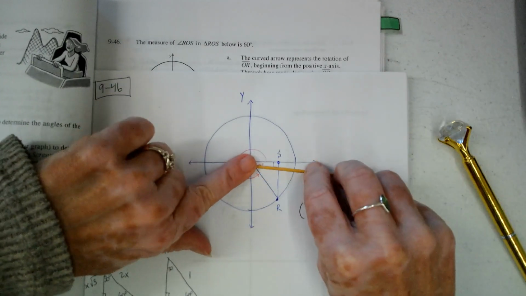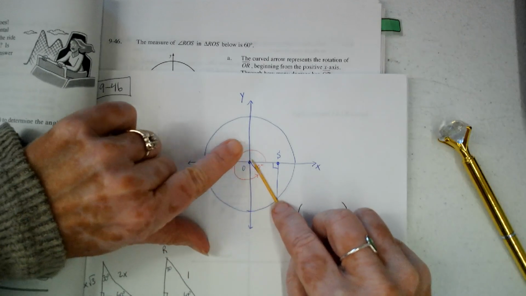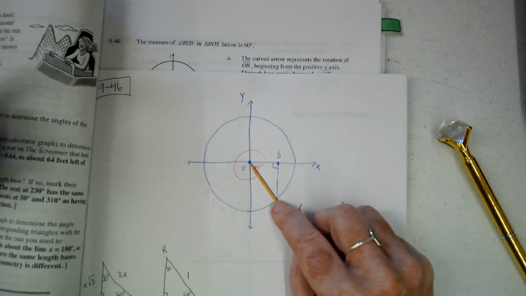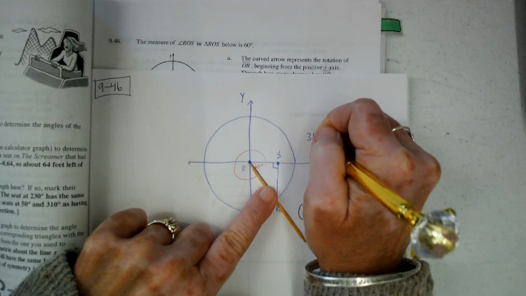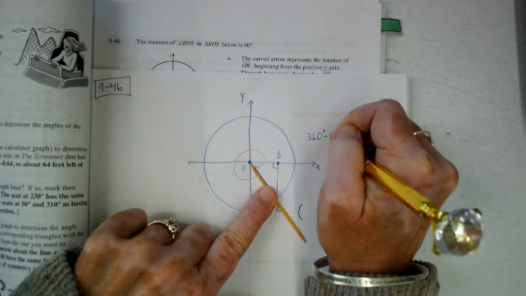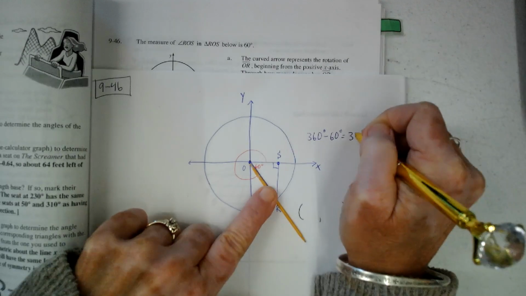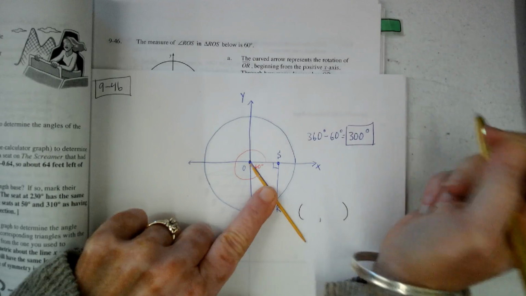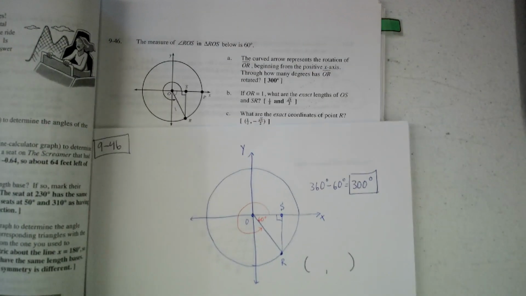But I have to back up by 60 degrees to get it to land here. So it's basically 360 minus 60. So it's 360 minus 60 degrees. And that's why you probably saw in the answer key it is 300 degrees. So that was the answer to letter A.